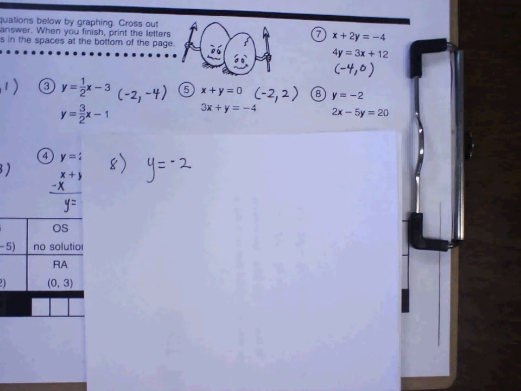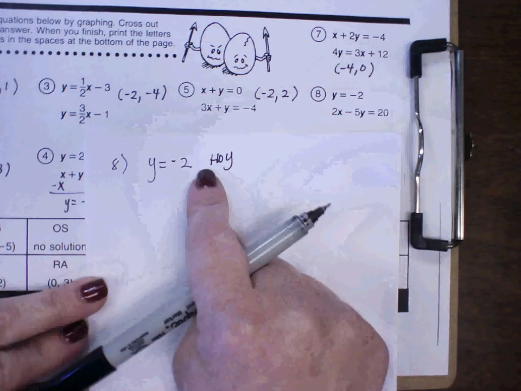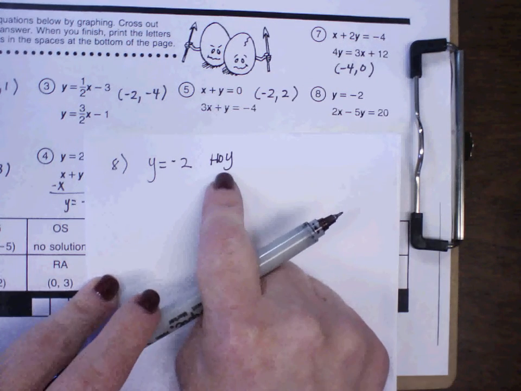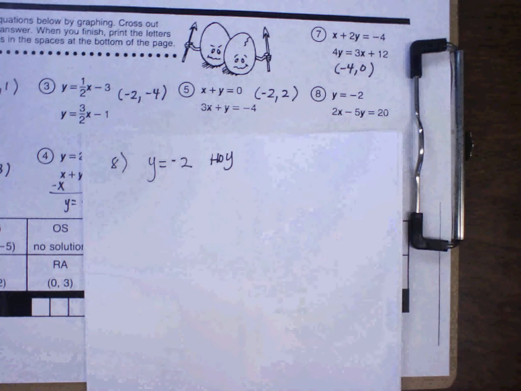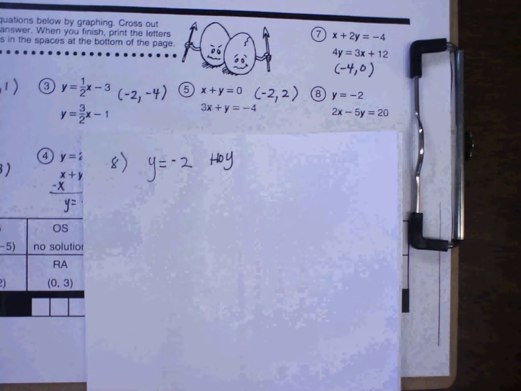This is a horizontal line with a slope of 0. That means that all y's would equal negative 2, which means these two lines have to meet at whatever x and a negative 2, because all the y's need to be equal to negative 2. So they have to meet on that negative 2. Now let's do the other one.